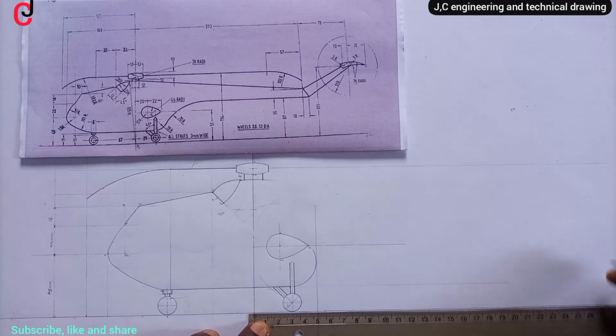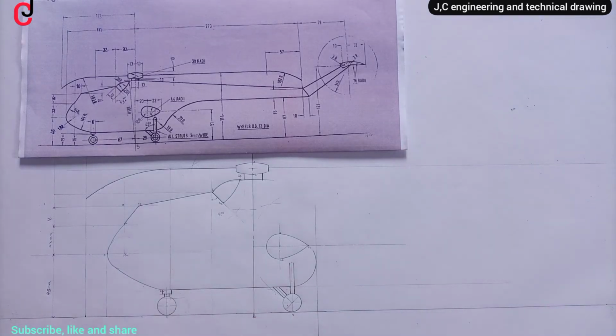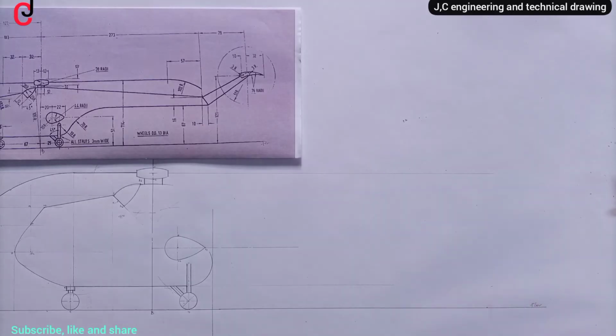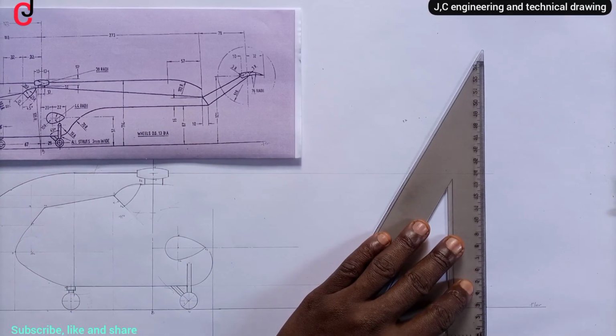You can see over here with the point, and then we'll project upward the construction line.